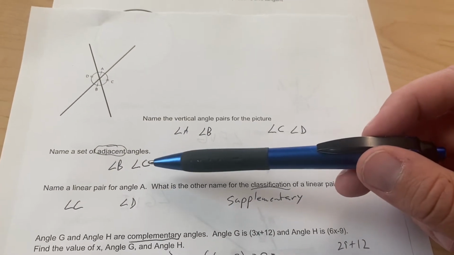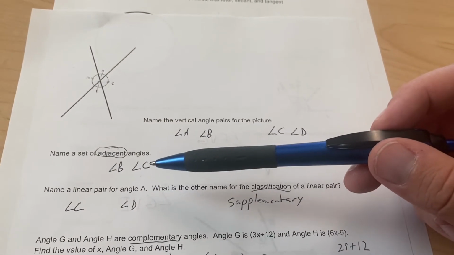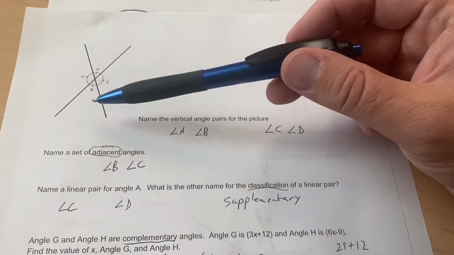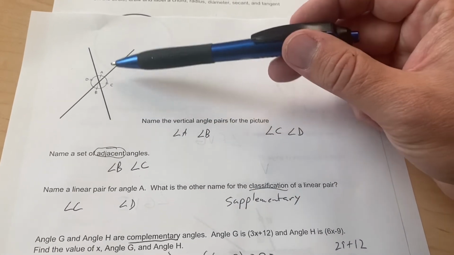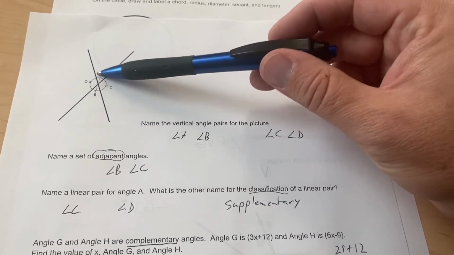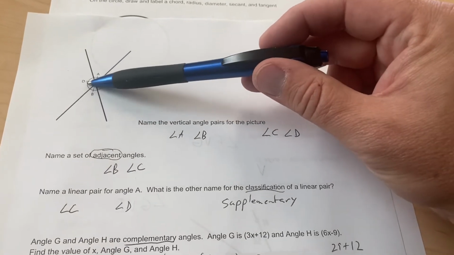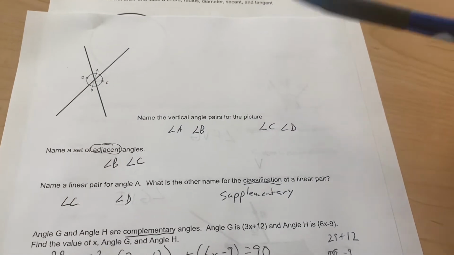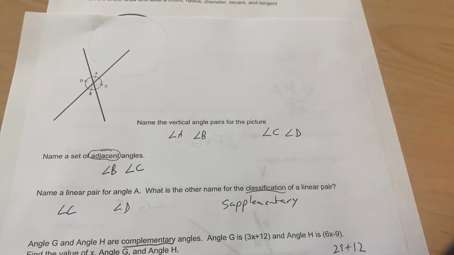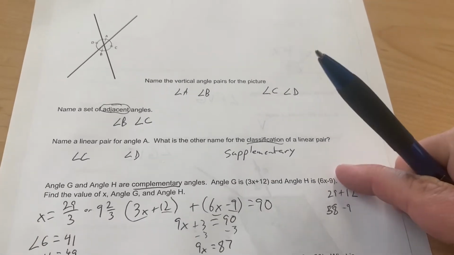Any set of adjacent angles would be ones that are directly next to each other. They share a side. So B and C would be adjacent, A and C would be adjacent, A and D would be adjacent, D and B would be adjacent. As long as you pick 2 that are next to each other and share a side, you should be good.